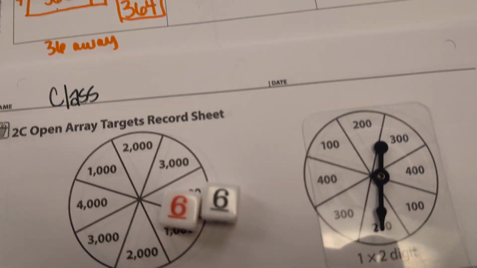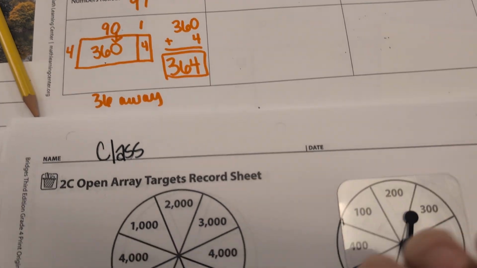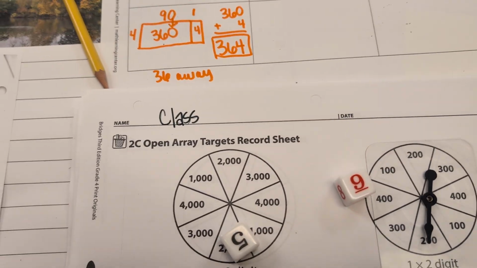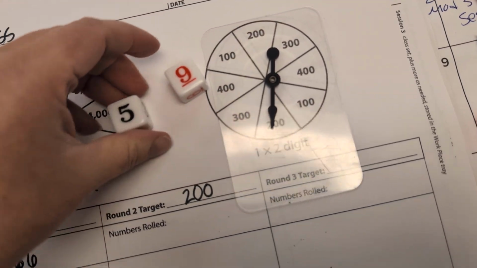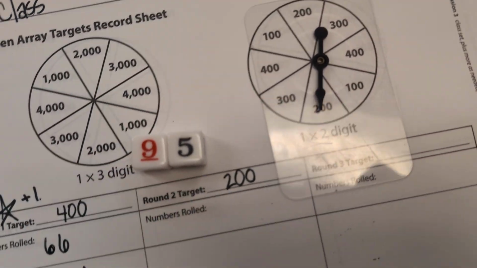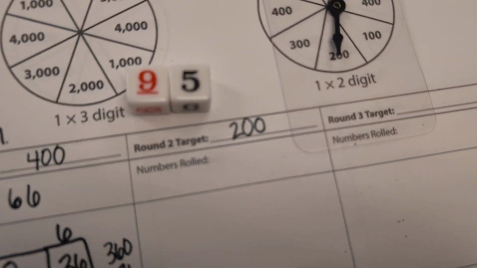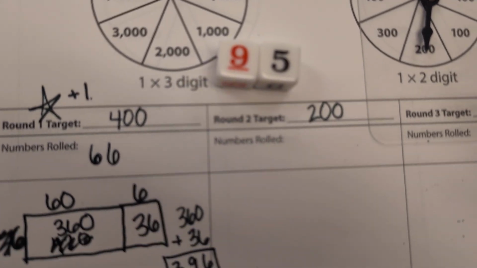And then we roll. So whoever spun can go first. And this time they got either a 59 or a 95. Ooh, 95 is really close to 100. So I'm going to do 2 times 95 for you.